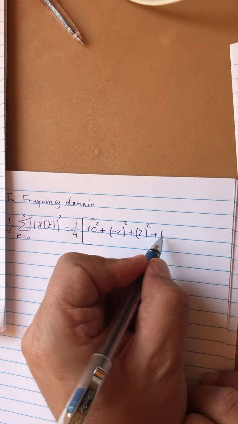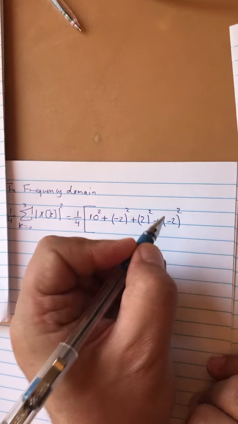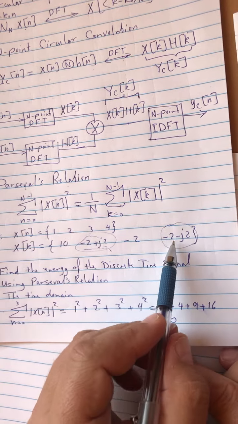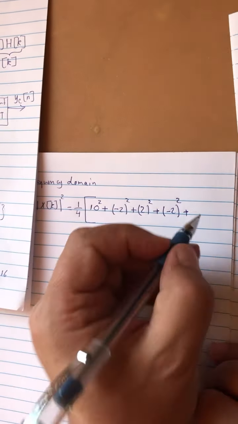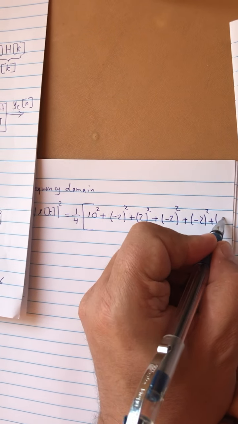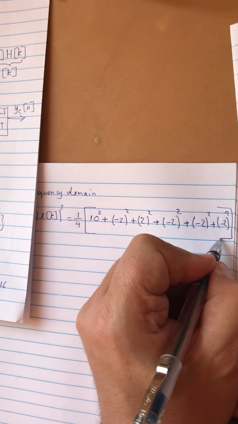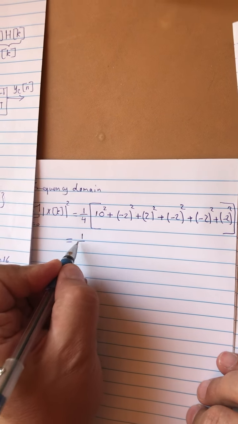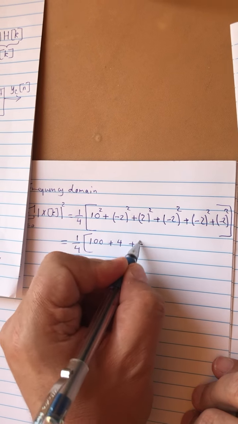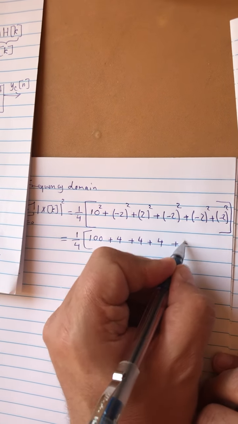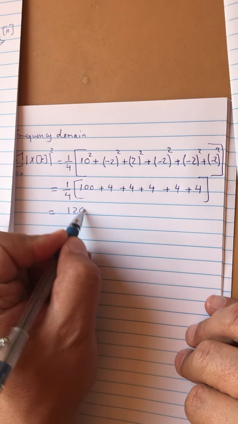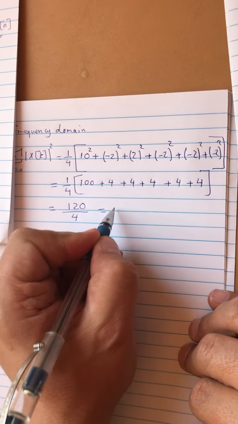The third element is minus 2. Its magnitude squared is minus 2 squared. And the last element, if you look here, is also a complex quantity. Its magnitude squared is minus 2 squared plus minus 2 squared. So this is the whole thing: 1/4 of 100 plus 4 plus 4 plus 4 plus 4 plus 4. So this is equal to 120 divided by 4, and this equals 30.